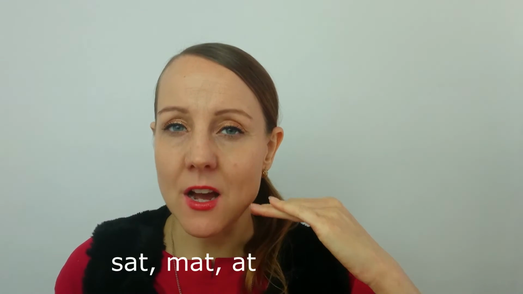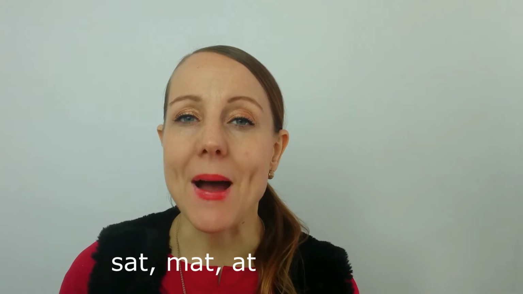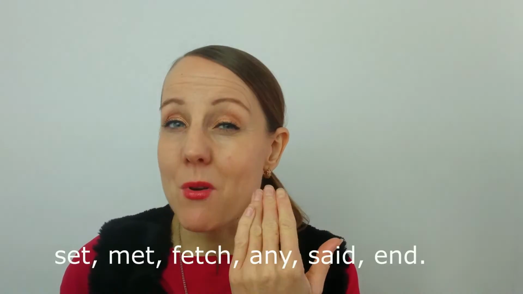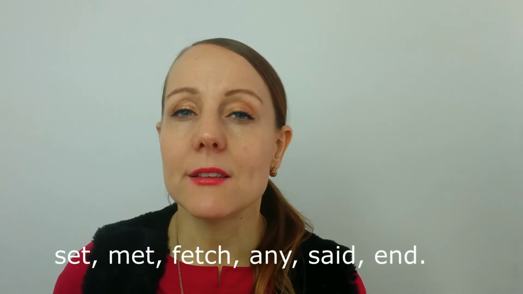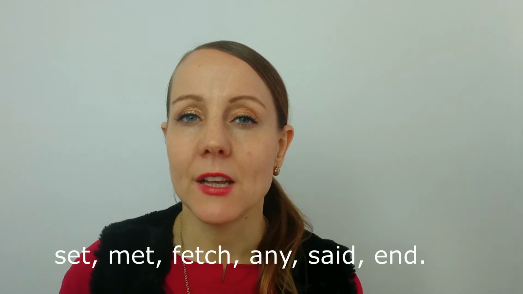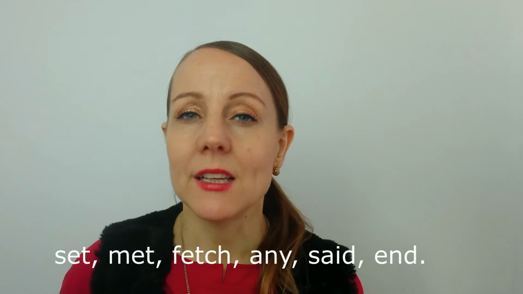For the vowel in sat, I open the mouth really wide, the jaw comes down, the corners of the lips come back, and I flatten the back of the tongue. Sat, mat, at. For set, it's similar but less exaggerated. So I open the mouth, I lower the jaw slightly, the corners come back, but I'm not flattening the back of the tongue. Set, met, fetch, any, said, end.